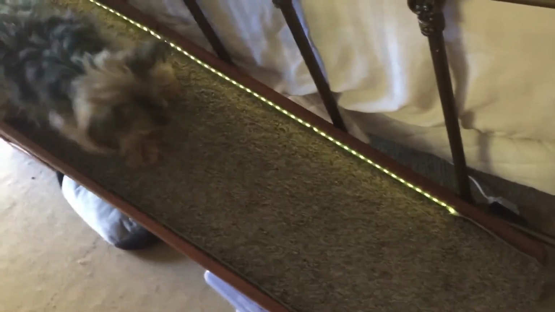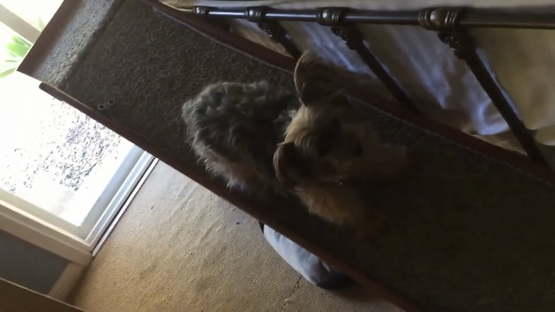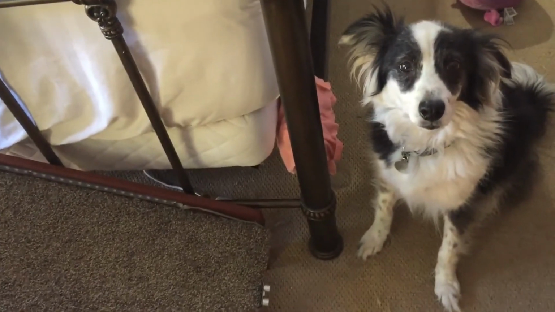Alright. Well, that's not a great example, but the lights go on when the sensors detect the dogs, top and bottom. And it's easy for them to go up and down. You want a treat?